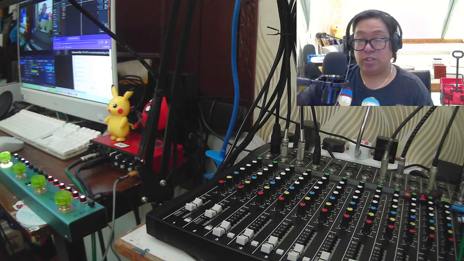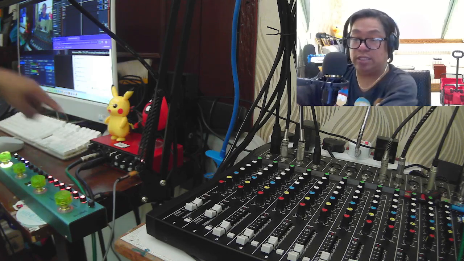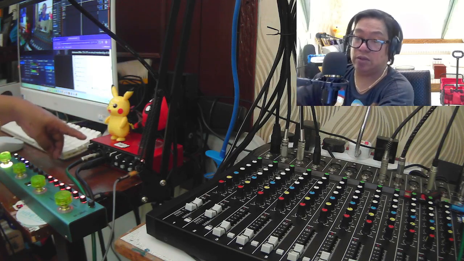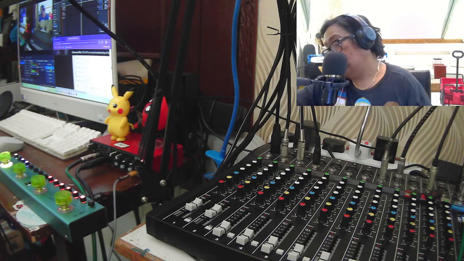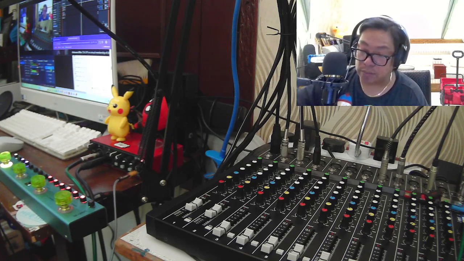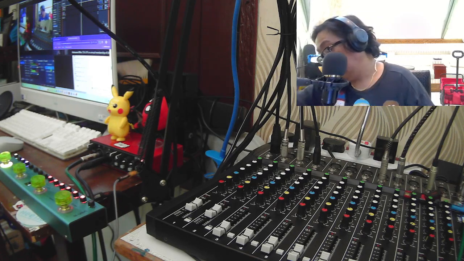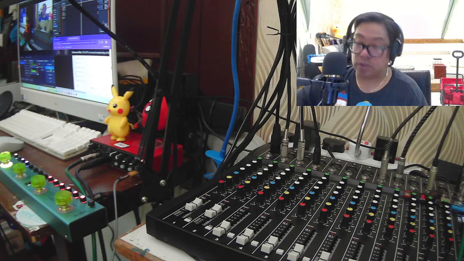Right, so this is my audio interface. It is a 24-bit 2-channel dual connector using a line in, a quarter inch, and an XLR, of course.